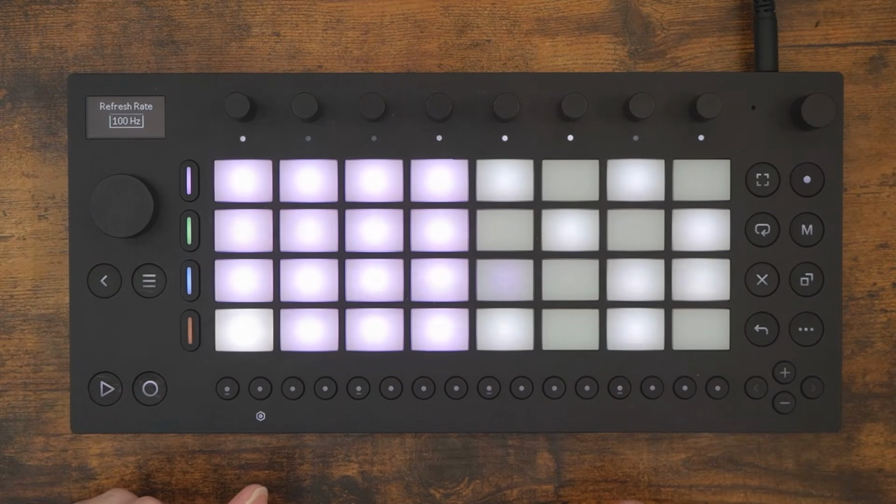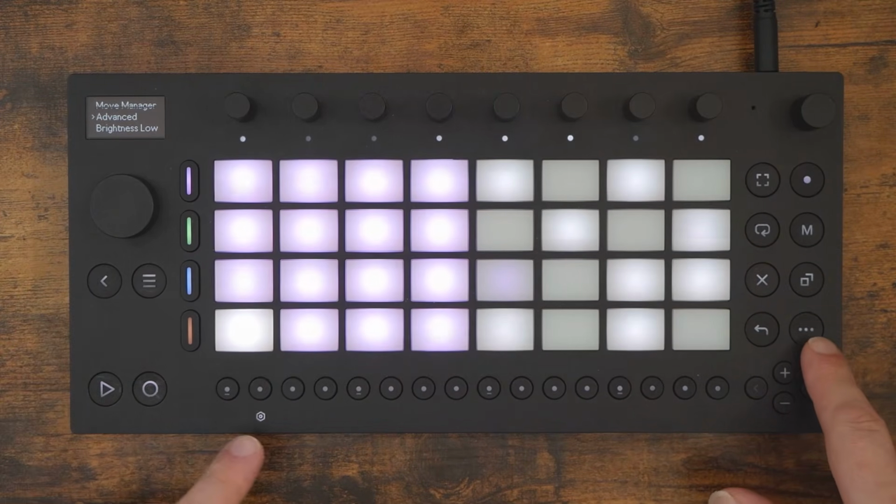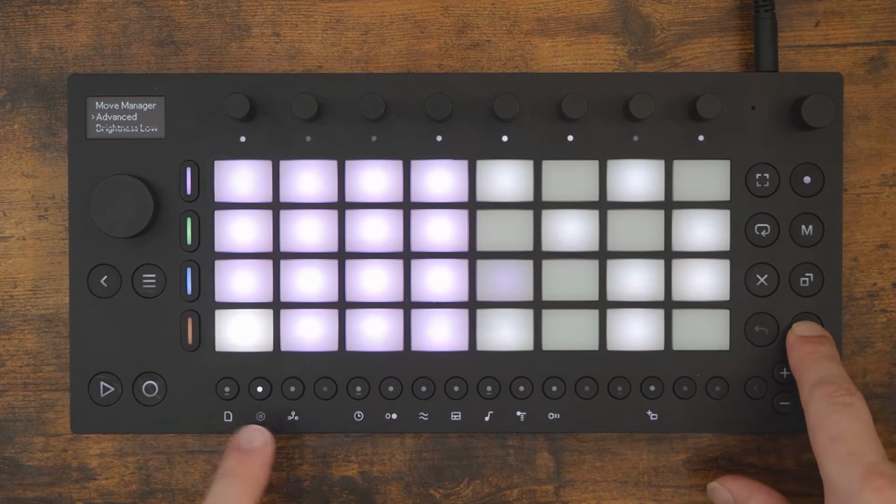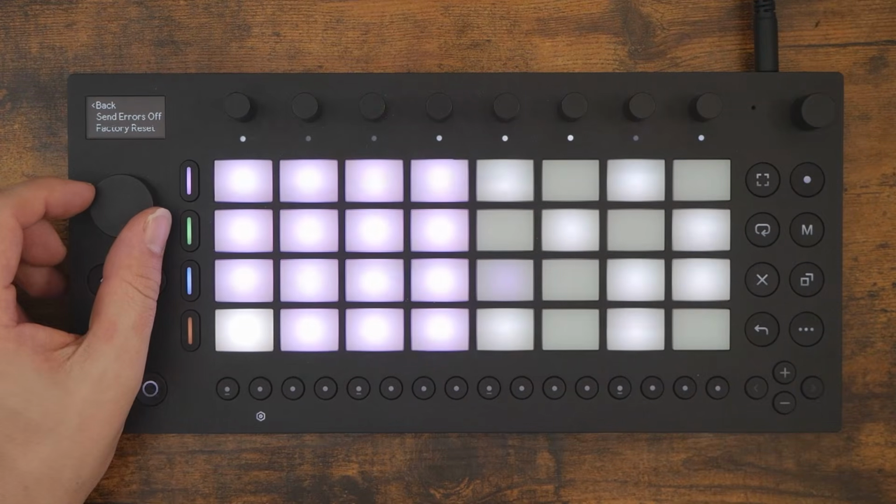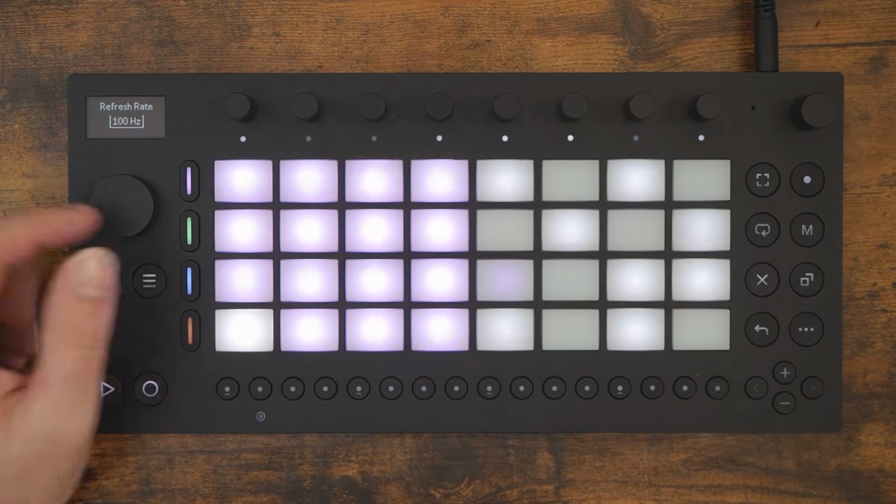but I'm just happy that they're starting to add features like this. And by the way, you find that by going to the options menu, so you hold Shift, hit Options, and then you scroll down to Advanced, and then you go down to refresh rate, and there it is.